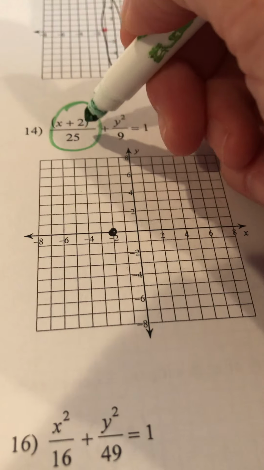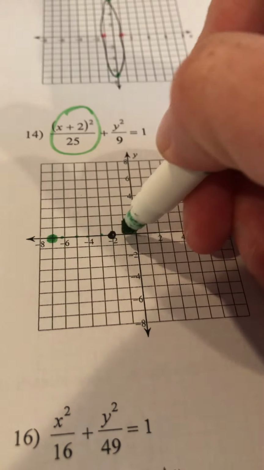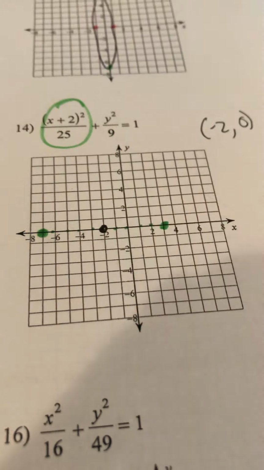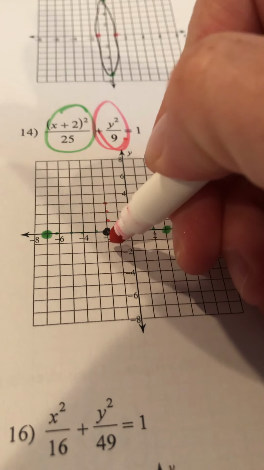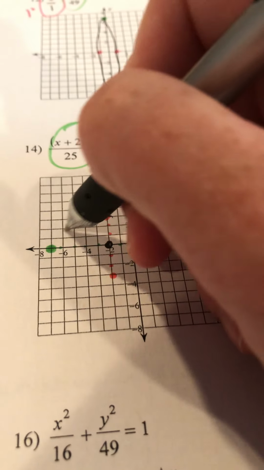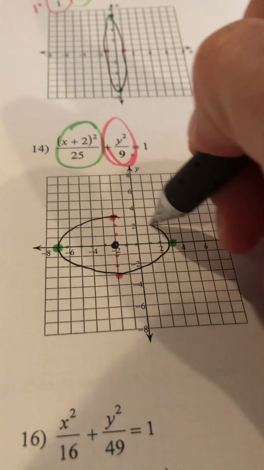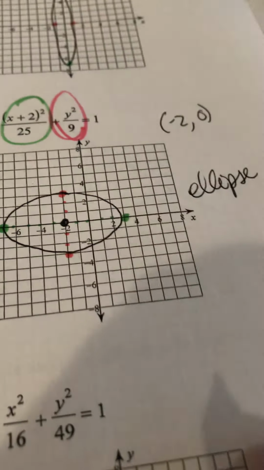What did you say was underneath the x? I hope you said 5. 1, 2, 3, 4, 5. 1, 2, 3, 4, 5. Okay, and then underneath the y is 9, so we go 1, 2, 3. 1, 2, 3. Make this a little bit better. That's almost circular. It's kind of ovalish. But that, my friend, is called an ellipse.